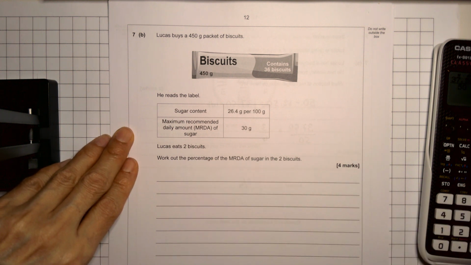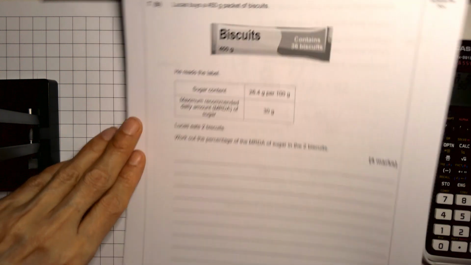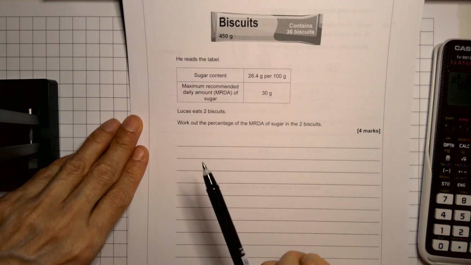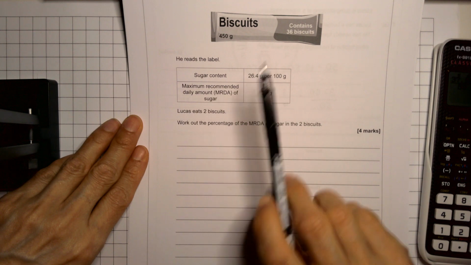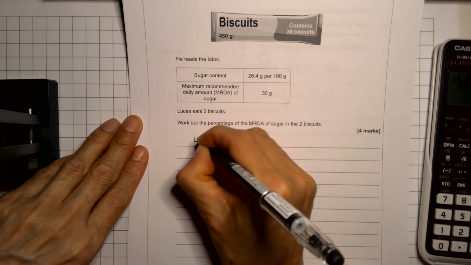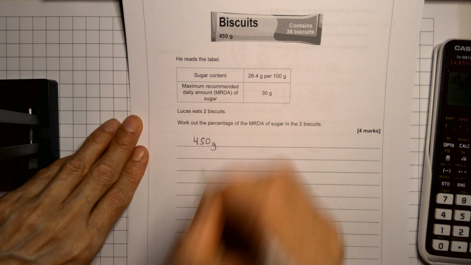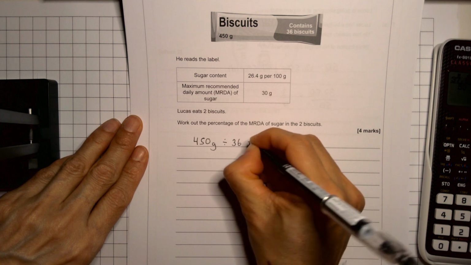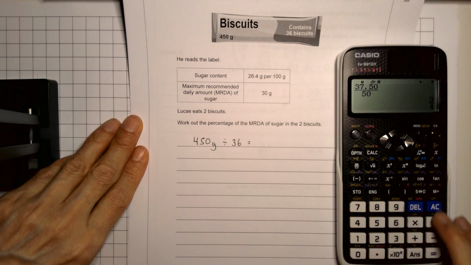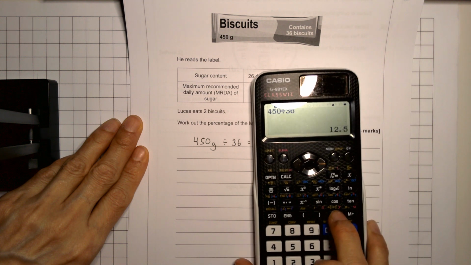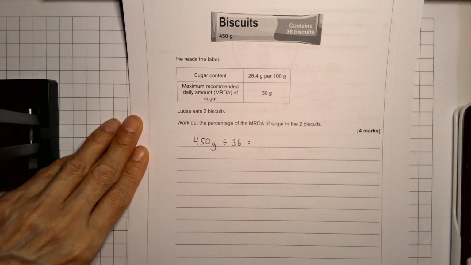So let's do all the steps for this. So let's have a look. First things first, how much do the 2 biscuits weigh? Well, we're going to find out how much 1 biscuit weighs. So if 450 grams is all the biscuits together, and we now divide it by 36, that will tell us how much 1 biscuit weighs. So 450 divided by 36 tells me that 1 biscuit weighs 12.5 grams.